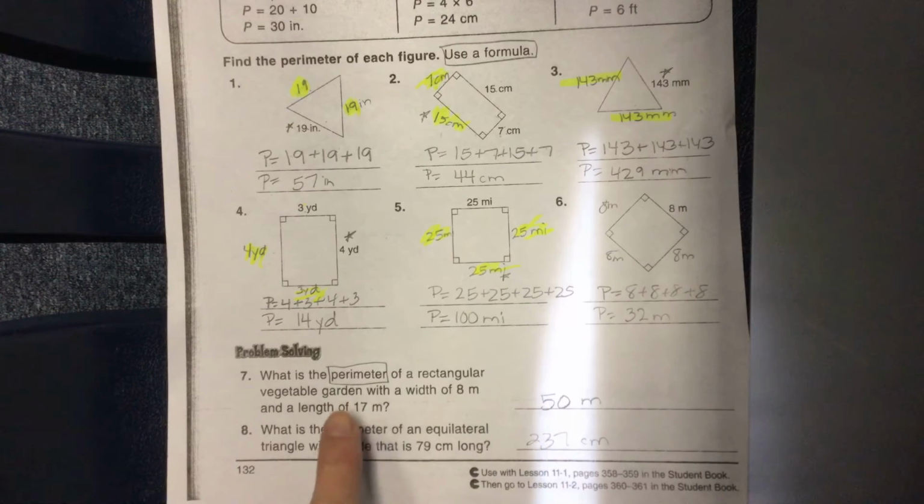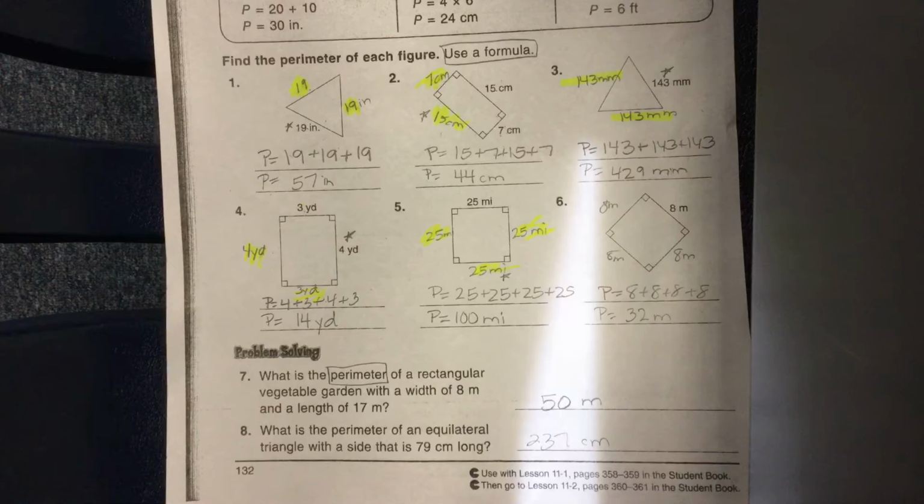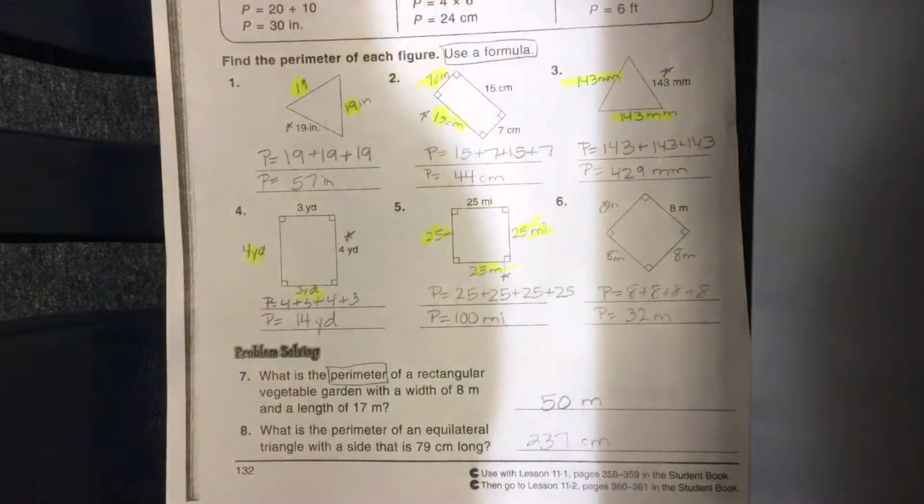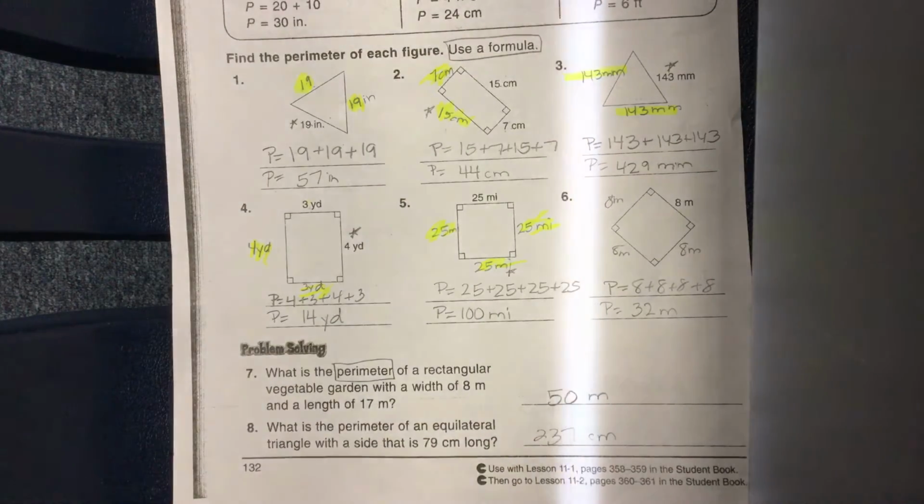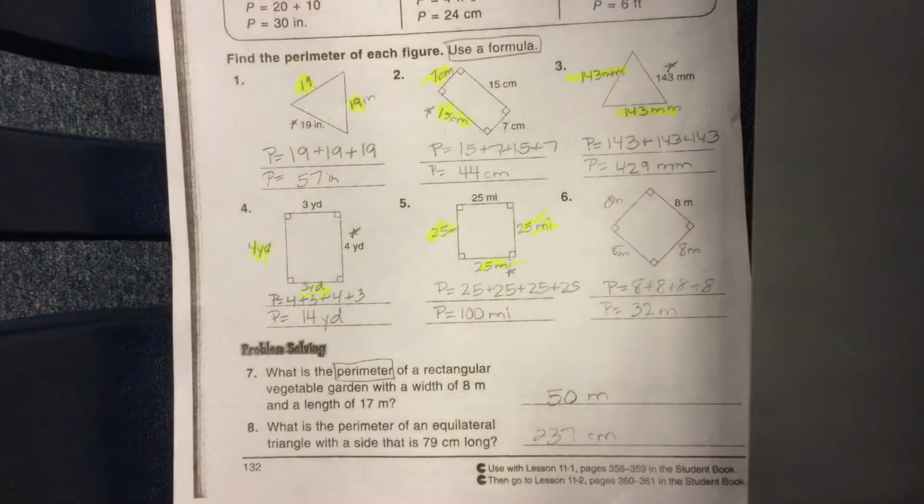Also, always make sure that you have your unit of measurement with it. That is important. On your problem solving, you need to draw an image or a picture so you know for certain that you have done it correctly. So those are the answers for those. Just make sure you check yours. That was our classwork against mine.